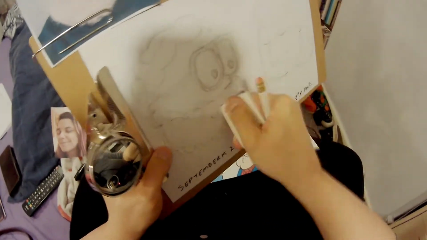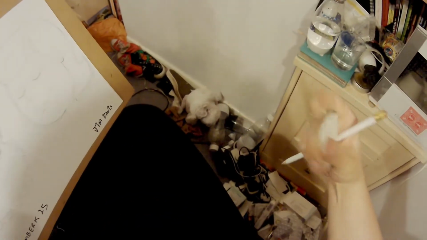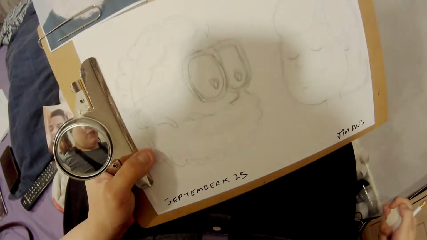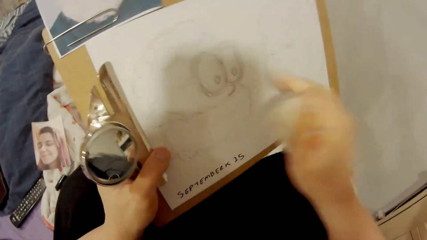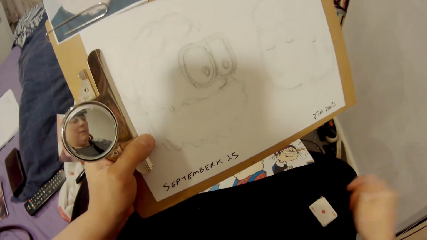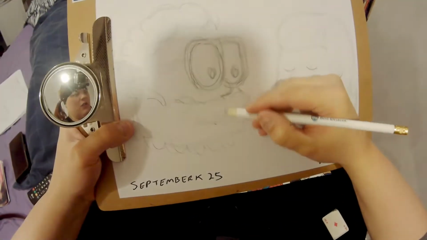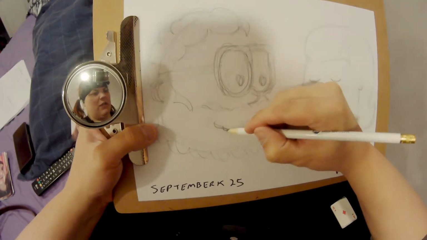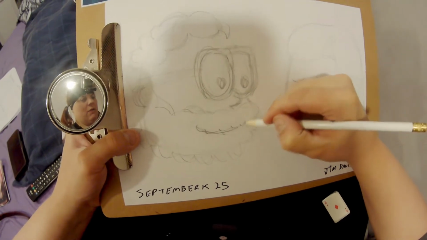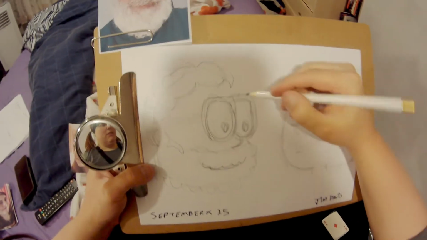It just needs to be... so much destruction on this eraser. It just needs to be a smile that kind of starts underneath the nose, comes up like this, but is a beard smile.